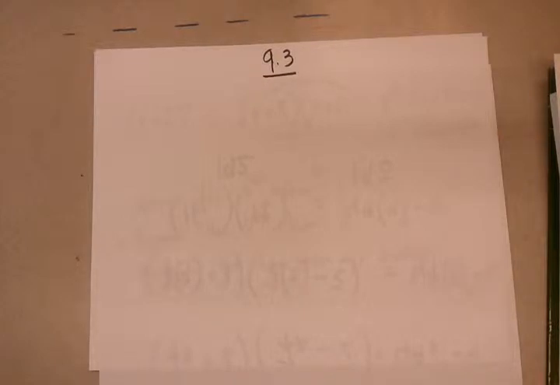first, outer, inner, last. We used the table method for both binomial times binomial and binomial times trinomial multiplications. We used the clamshell method, also the vertical and the horizontal method as it's called. So there are multiple ways of multiplying out a pair of polynomials.